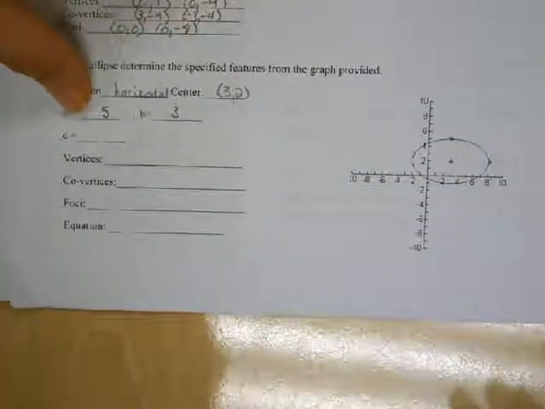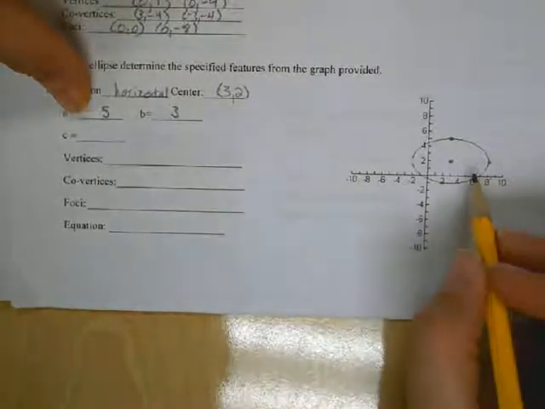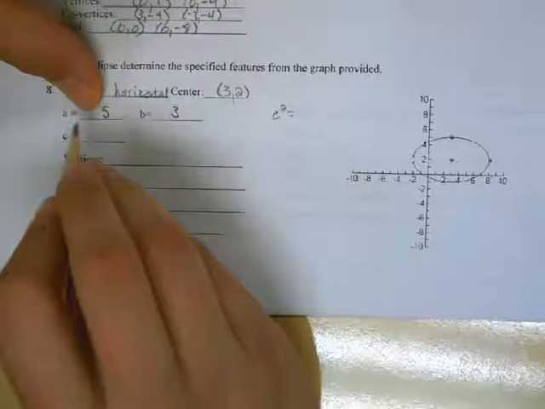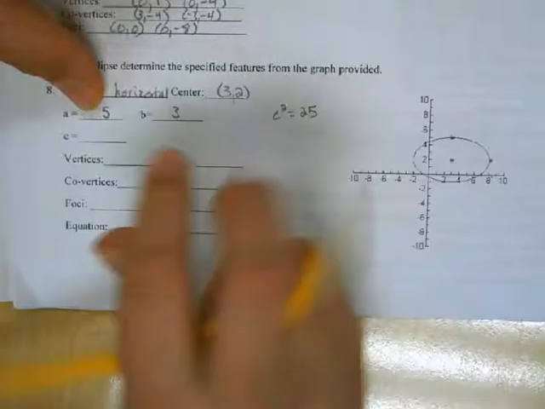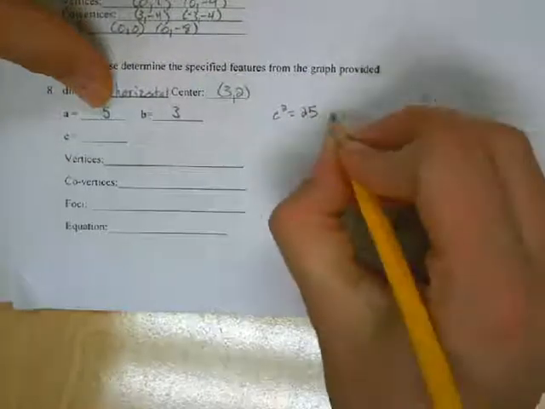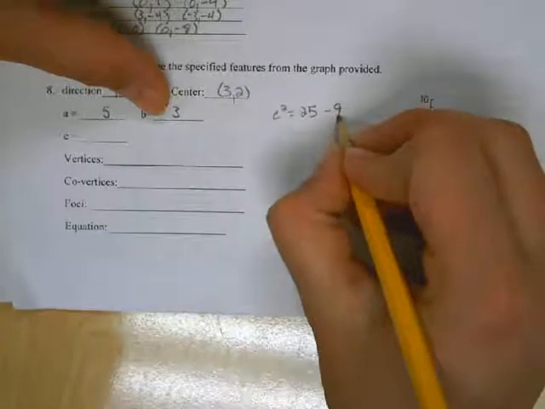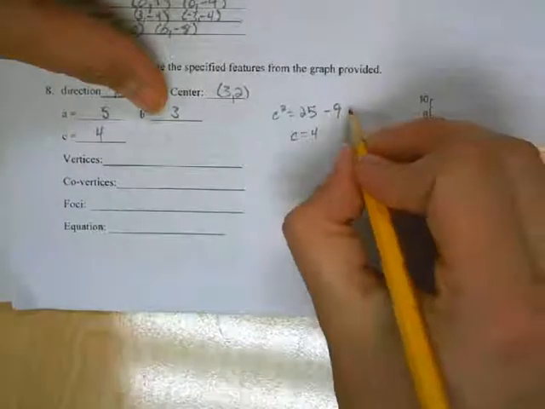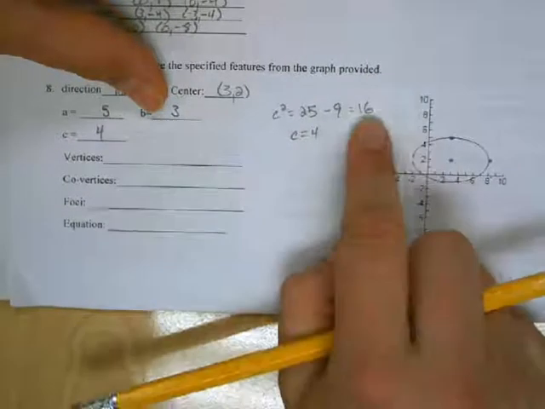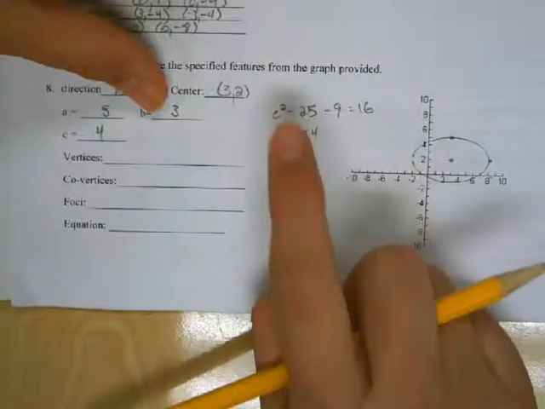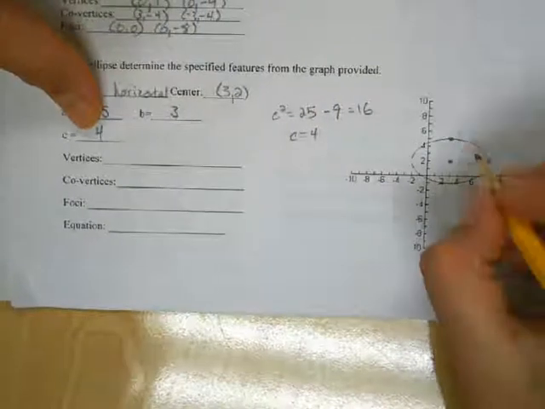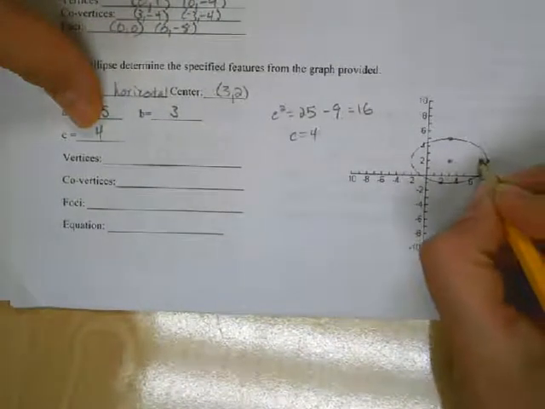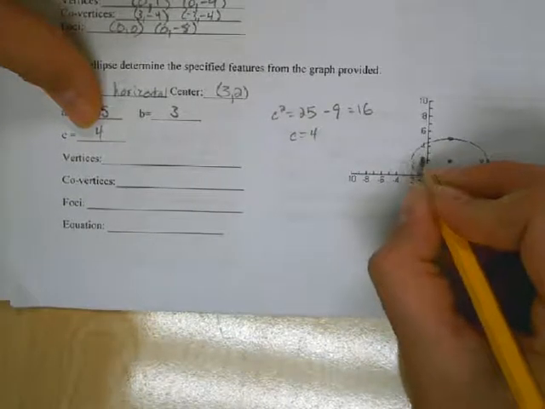C, I'm going to find the same way I always do because they didn't graph it for me. So C squared is equal to A squared. Be careful here. A squared is 25 minus B squared is 9. Sorry, skipped a step. C squared is 16. Square root of 16 is 4. So C is going to be 4. I'm going to go ahead and graph those. So from my center, if I go over 4, puts me there and there.